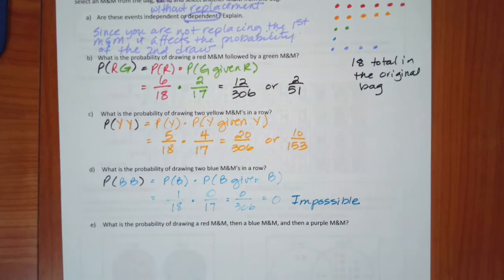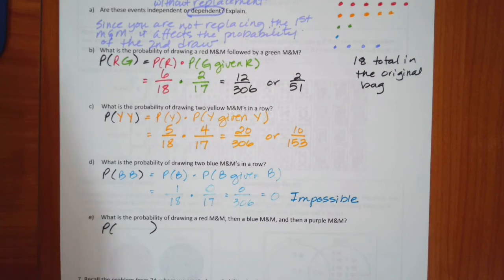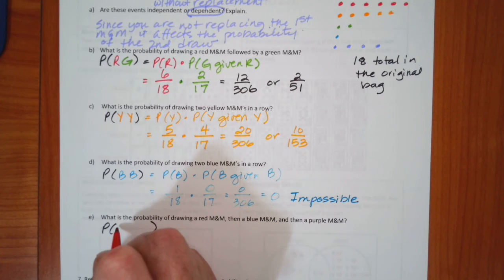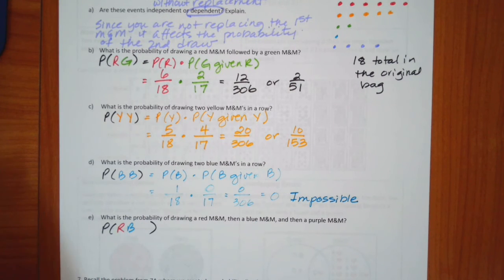Okay. Now, just like we said earlier, this can be extended to more than 2 events. Okay, so let's see, what is the probability of drawing a red, then a blue, and then a purple? Okay, so this is the probability of a red, a blue, and a purple.